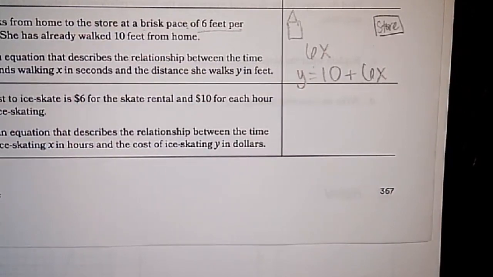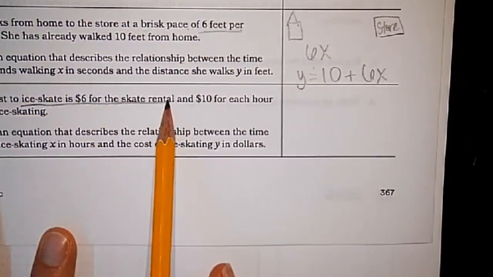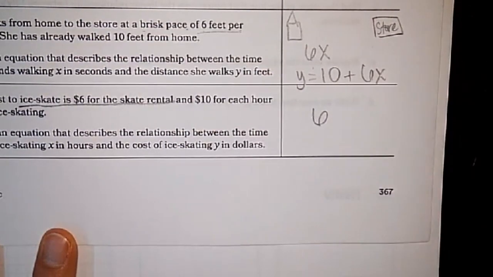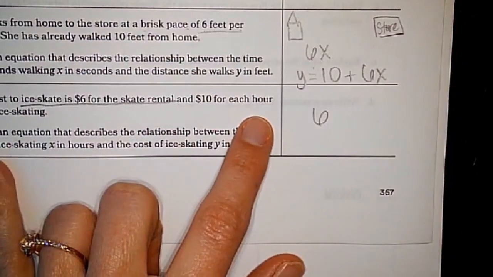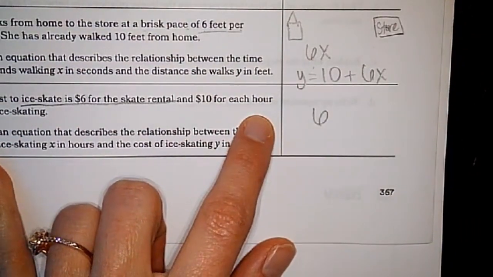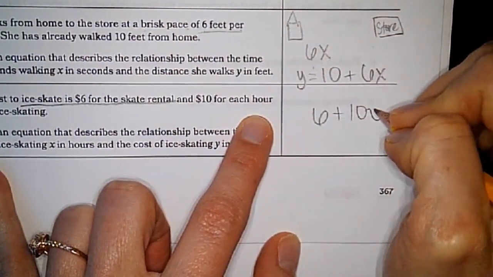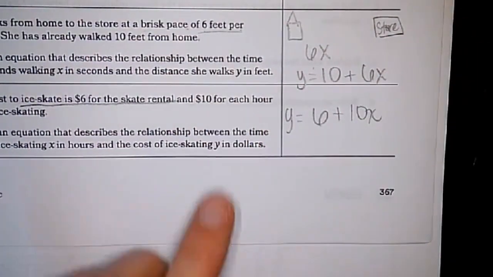By elimination, you could figure out what the answer is going to be. But let's look at it mathematically. The cost to ice skate is $6 for the skate rental. That means that before she even starts skating, she has to pay how much? $6. And $10 for each hour spent ice skating. So that means it's going to be $10 per hour. So y equals 6 plus 10x.